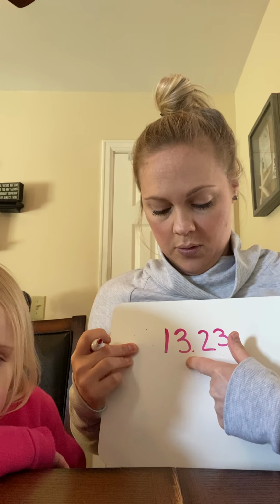Now it's also going to ask you questions in the other directions. For example, if I had something like 13 and 23 hundredths, you could also say that the value of this 3 is 1/100th the value of this 3.